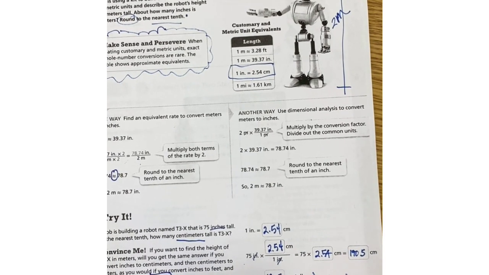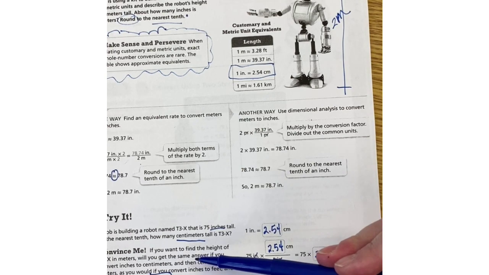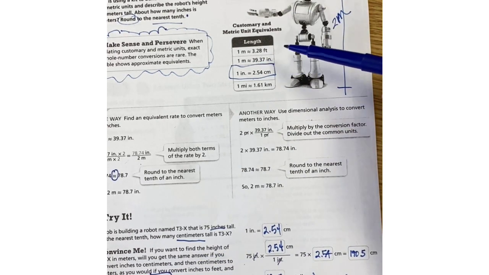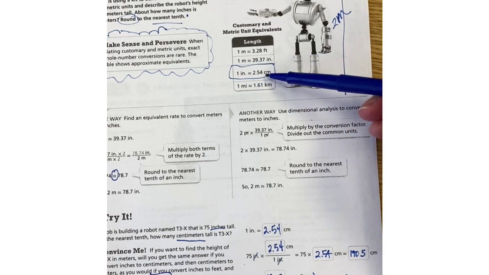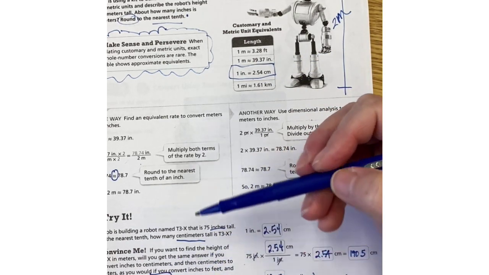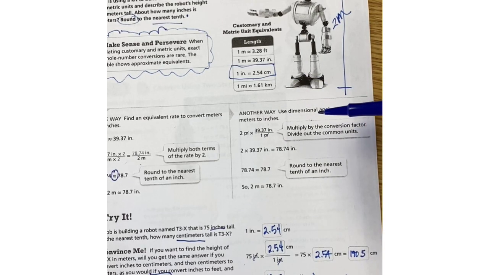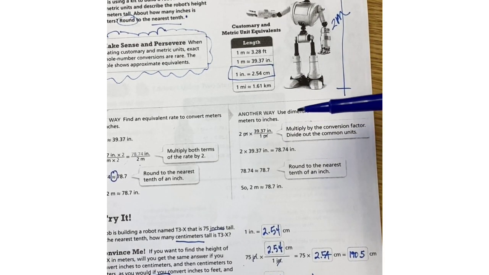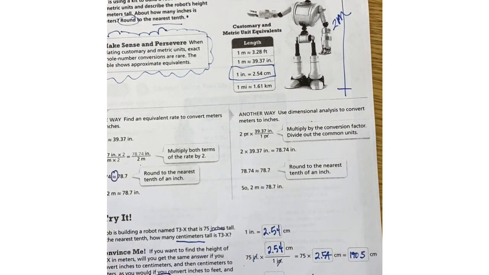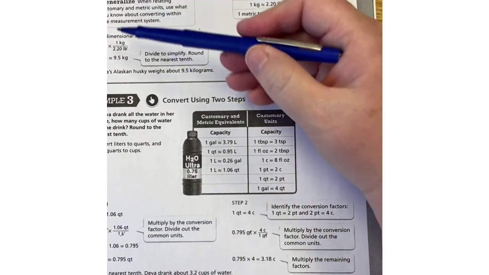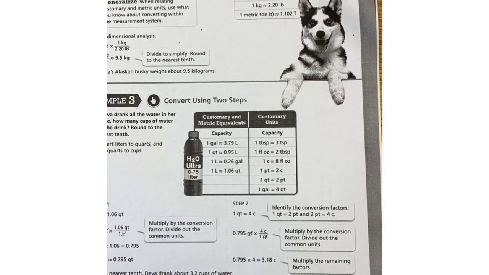So on the convince me, inches to centimeters is exact, and then centimeters to meters, there could be some conversion issues there, and so you're going to get approximately but not exact. Okay, example number 2 is all done through that one, so take a look at that.